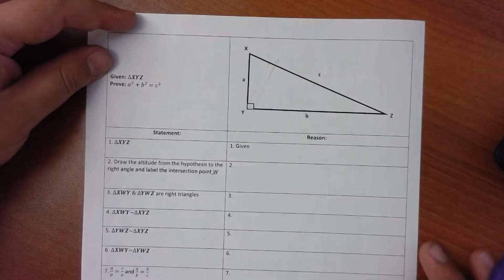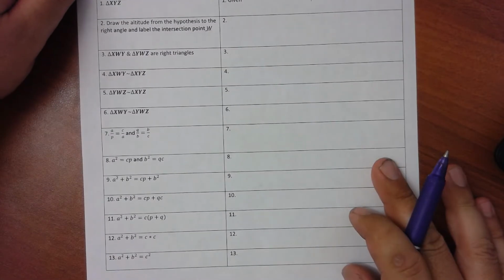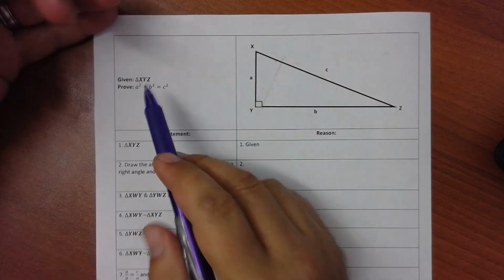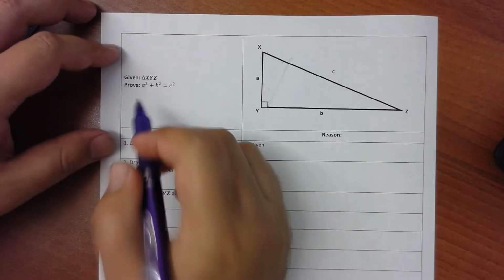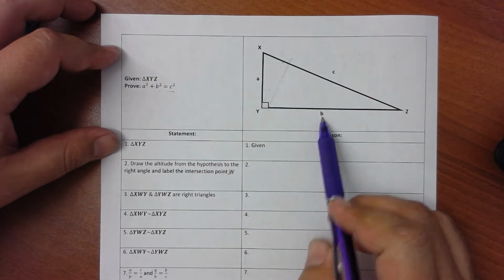Alright, this is the proof of the Pythagorean theorem. Lots of questions on the next test about the Pythagorean theorem. Let's jump right in. So given this triangle, we're trying to prove a squared plus b squared equals c squared.